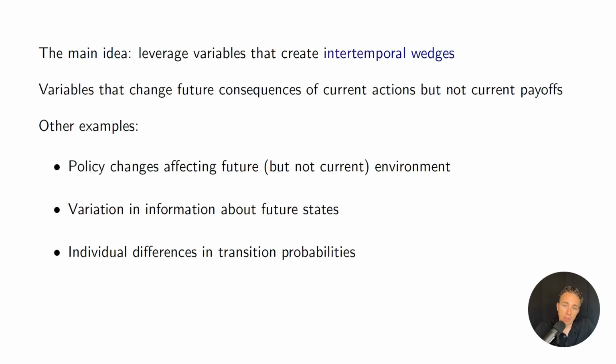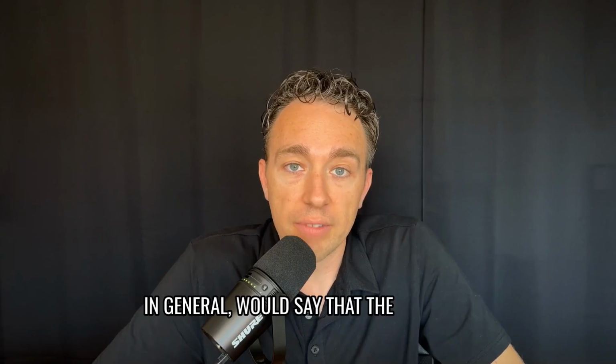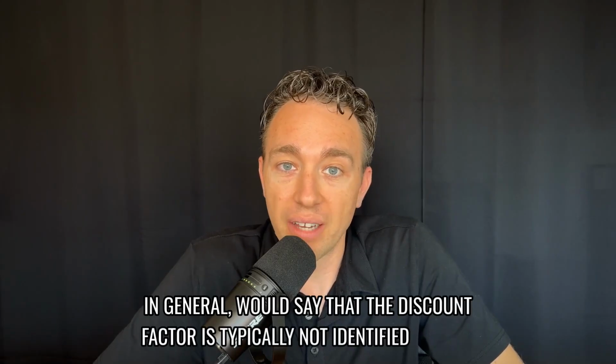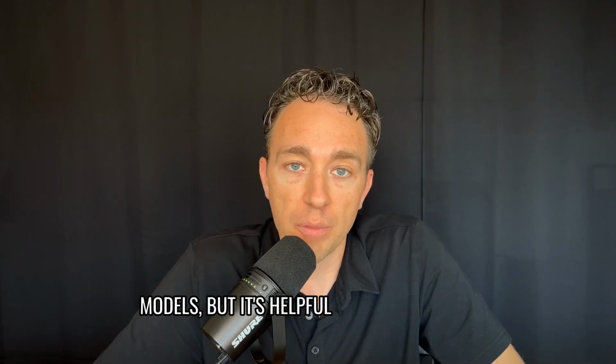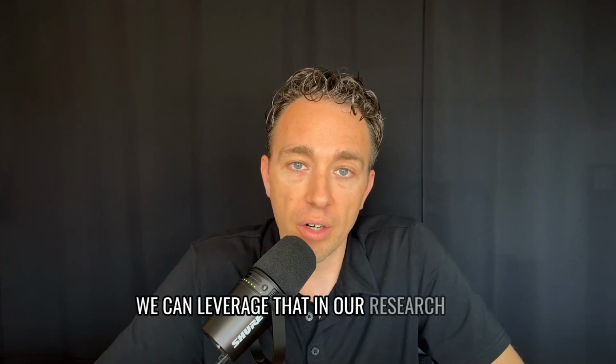And then similar to the example that we just gave with age in the IER paper, individual differences in transition probabilities could also help pin down the discount factor in the way that we discussed with age and smoking and tobacco. So in summary, the forward-looking behavior will reveal itself by how responsive people are to these intertemporal wedges. In general, I would say that the discount factor is typically not identified in most models, but it's helpful to think of cases where it could be and then think about how we can leverage that in our research and we can learn more about the world and about how people behave.